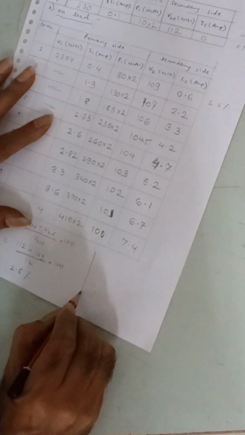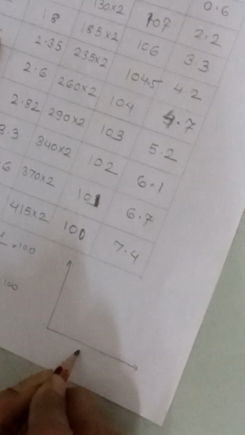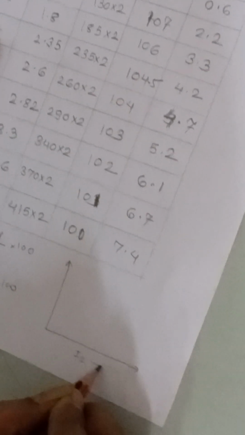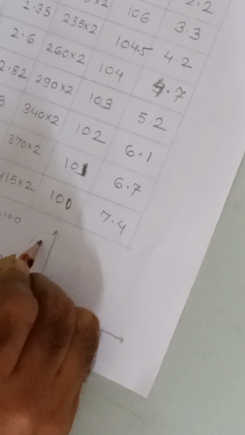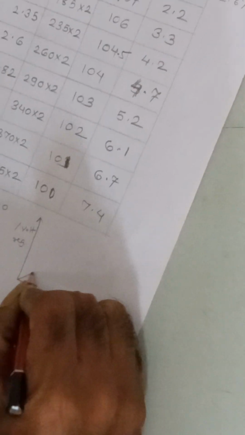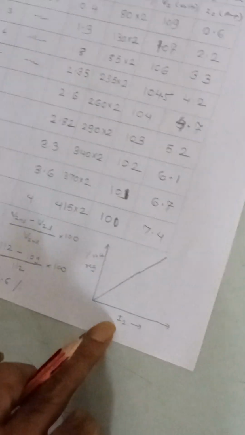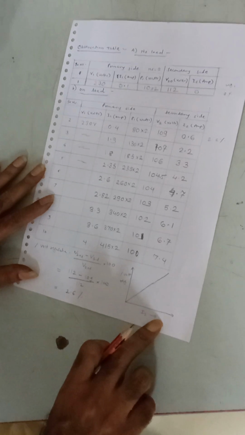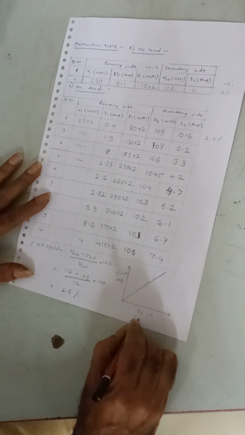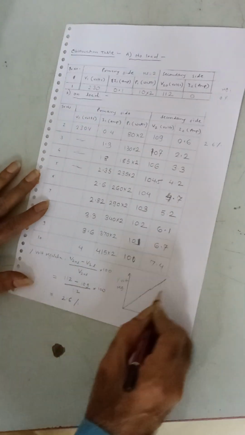And if you plot the graph of I2, that is secondary current I2, versus percentage voltage regulation, you will get a linear variation, a straight line graph passing through the origin. This is how you can get the variation of secondary current or load current, that is, you can also call it the load current or secondary current, against the percentage voltage regulation graph.